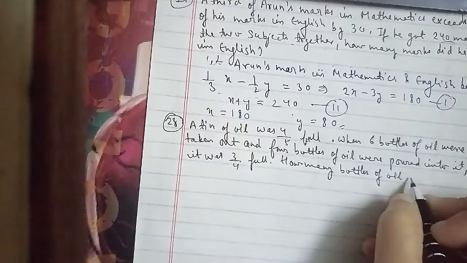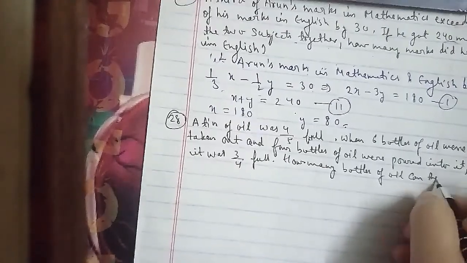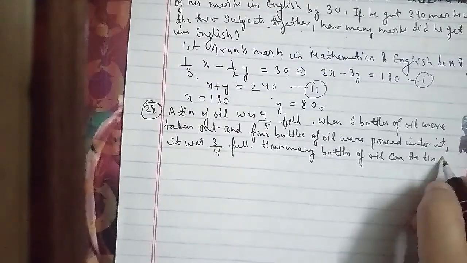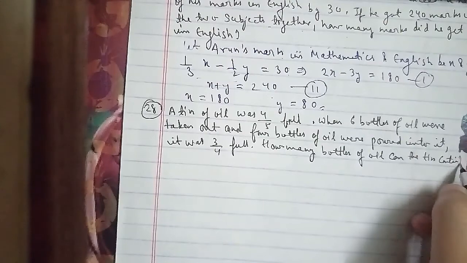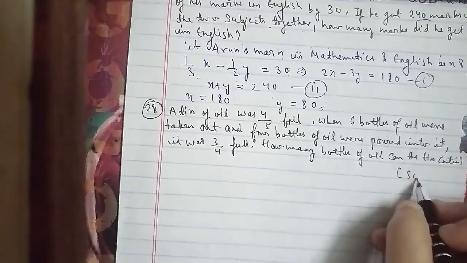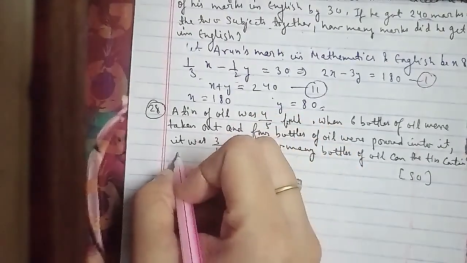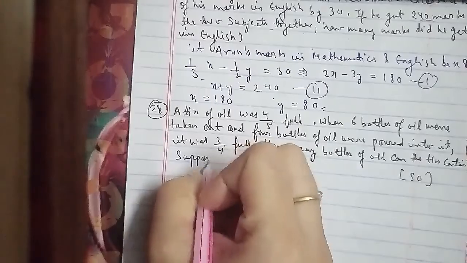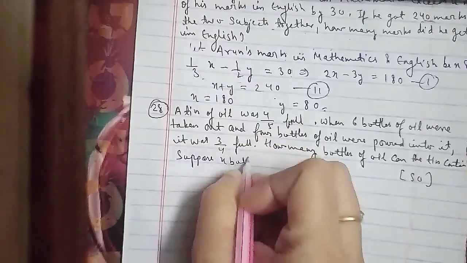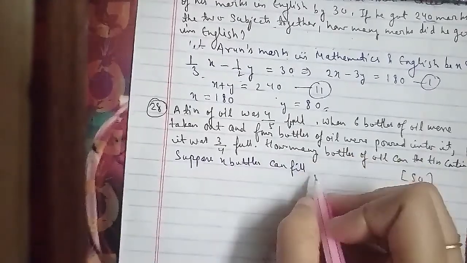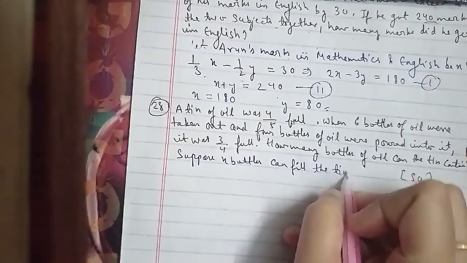Now suppose x bottles can fill the tin completely. Then 4/5 x minus 3/4 x equals 6 minus 4, which gives x upon 20 equals 2.